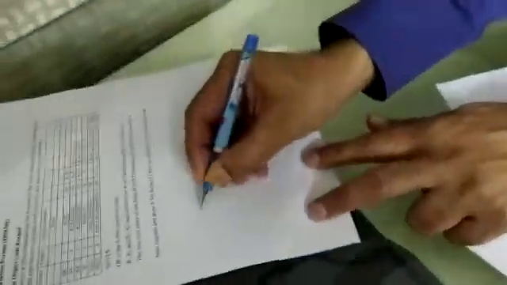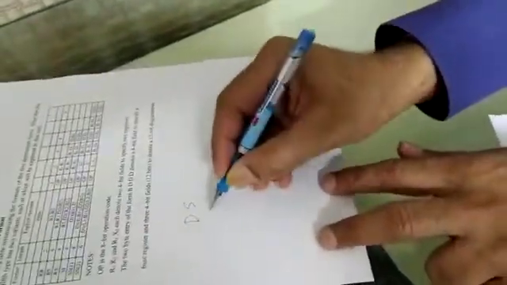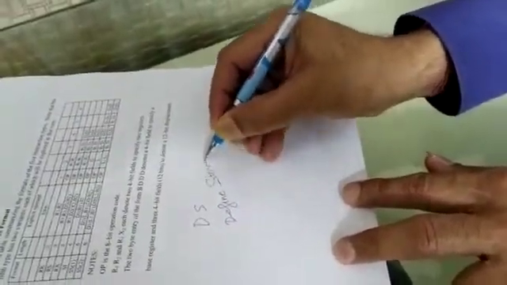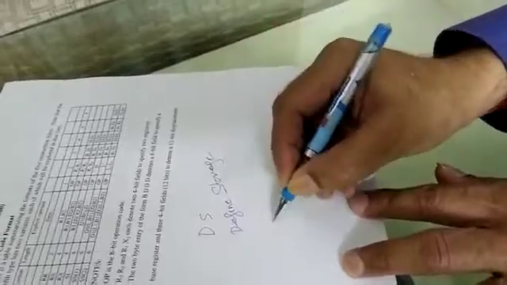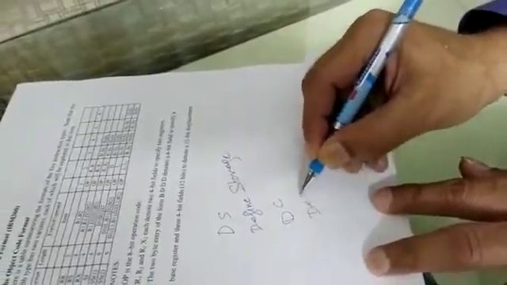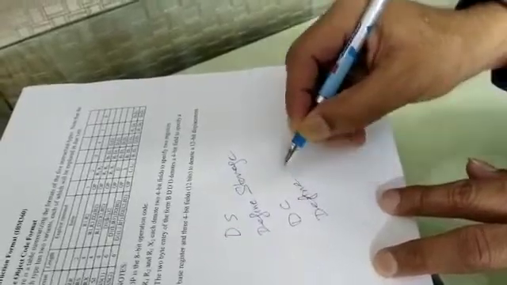DS stands for define storage. DS is the instruction. And DC is another instruction. These are pseudo instructions. This is called define constant.